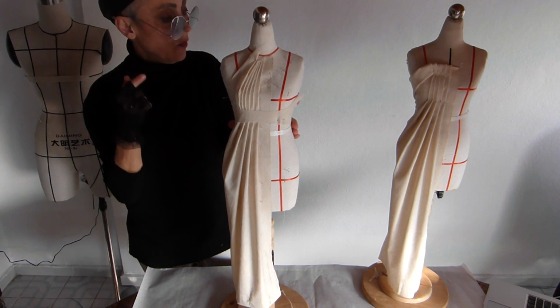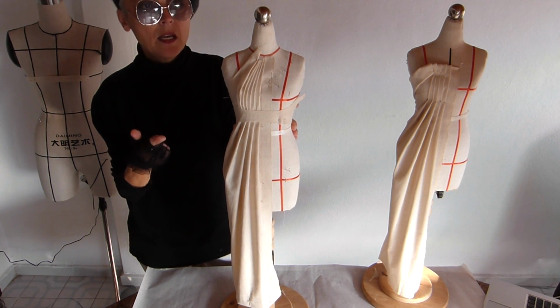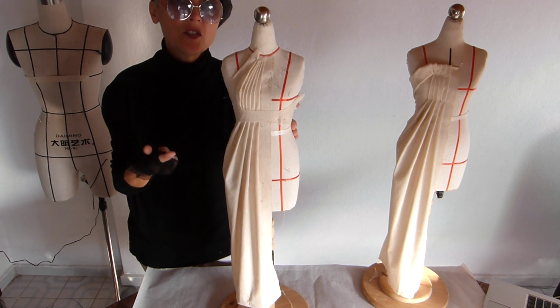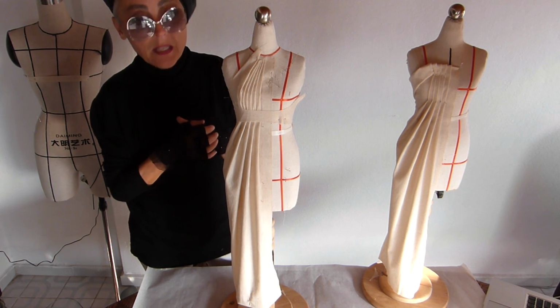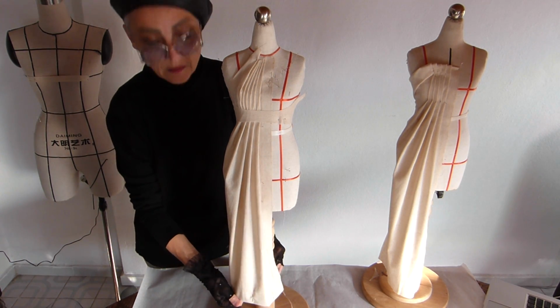And this is what I want to say here. I said in the beginning that this dress is a modern version of the hobble dress because it allows people to walk freely, right?